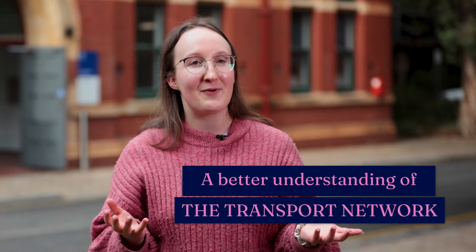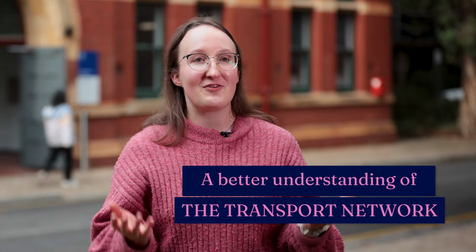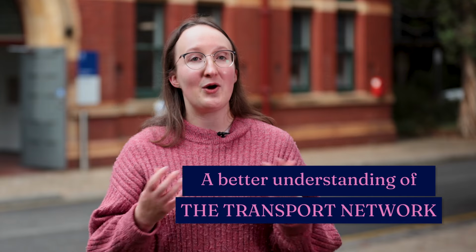I think the most useful thing I learned in this subject is really just a better understanding of the transport network. The models that were taught were really helpful in understanding the reasons why people make certain decisions and what could be done to improve the transport network. So now I find myself sitting on the train or the bus with all these questions in my head and a burning curiosity to try and make the system better.